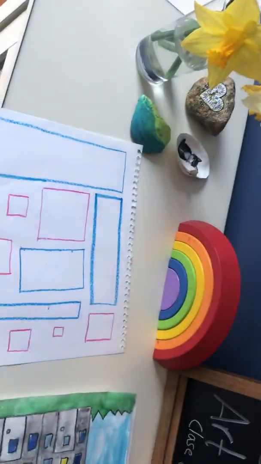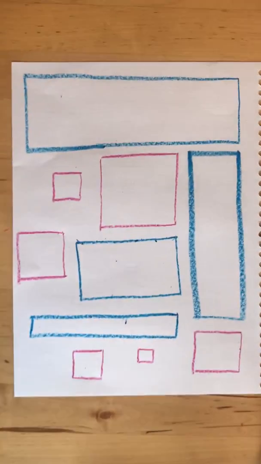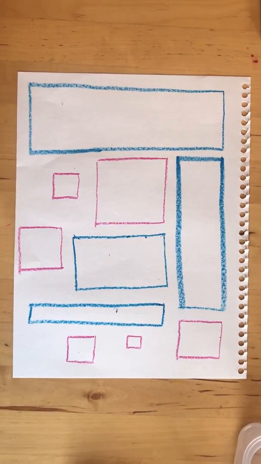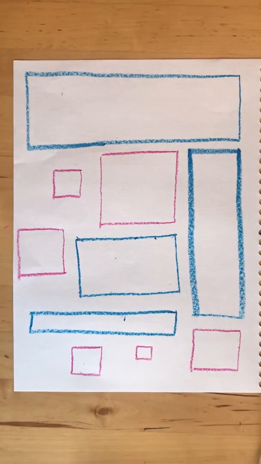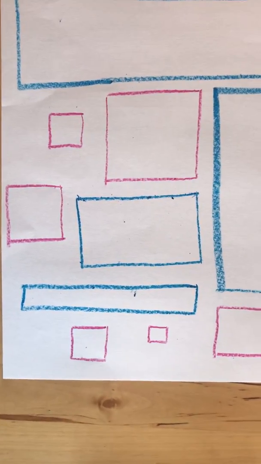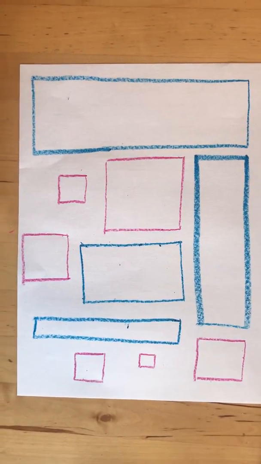So what we're going to do in art today, let me go over to my classroom and get what we need. Our first thing we need is a piece of paper and some crayons. And you're going to use two colors. One color is your square color, and one color is your rectangle color. Can you guess which color Mrs. B used for my squares? That's right. I used that pinkish red color for my squares, and I used a beautiful blue for my rectangles.